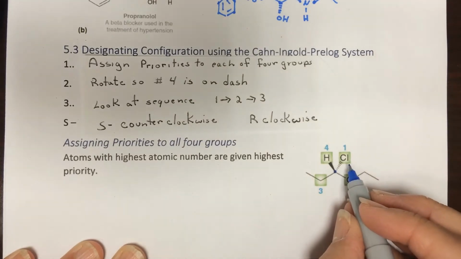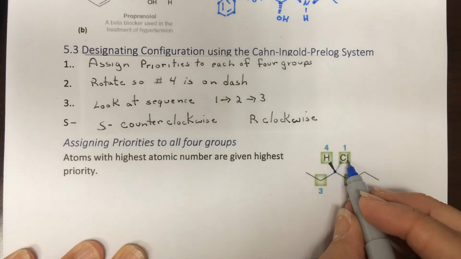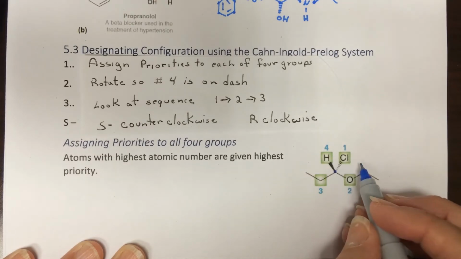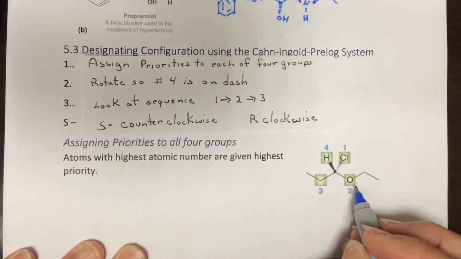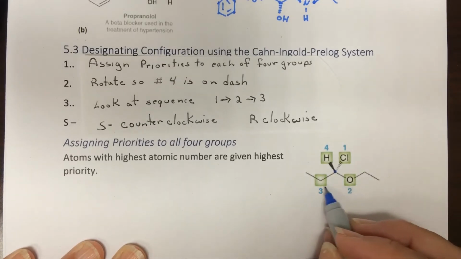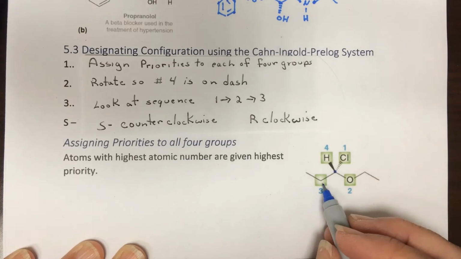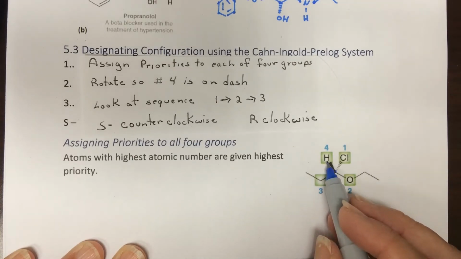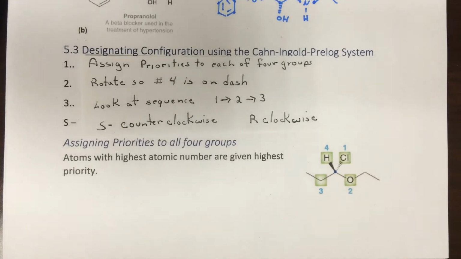Well, chlorine is number 17 on the periodic table, and so it has the first priority. Oxygen is a number 8, and so it's got the second priority. Carbon is third at 6, and hydrogen, of course, just has atomic number of 1, so it's number 4, the least priority.